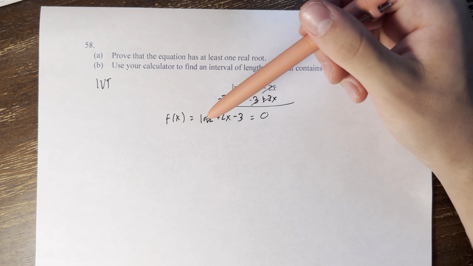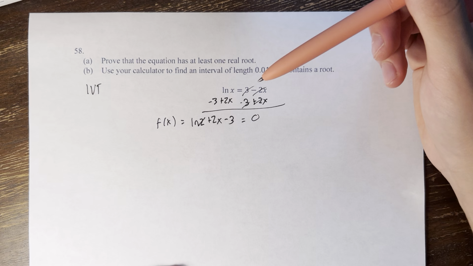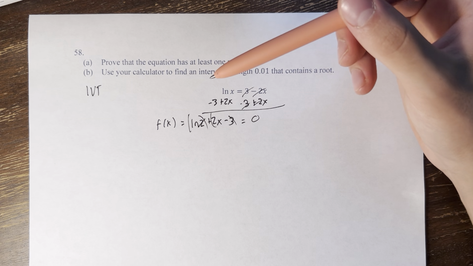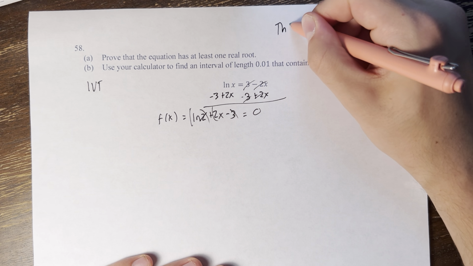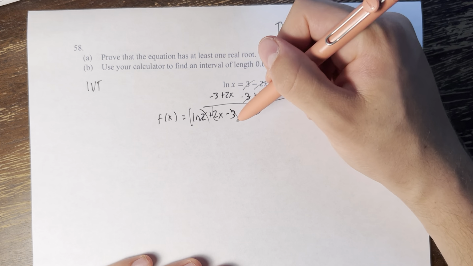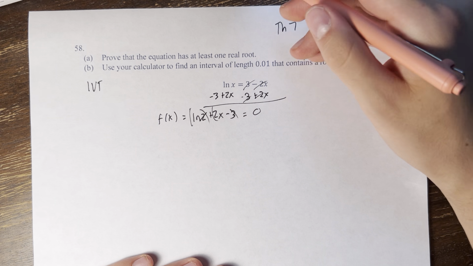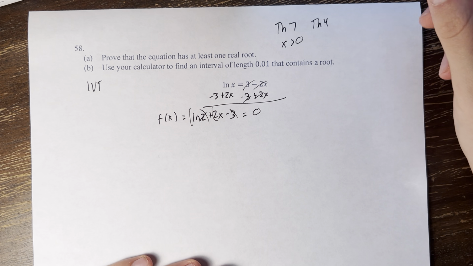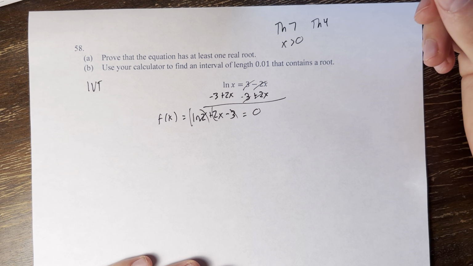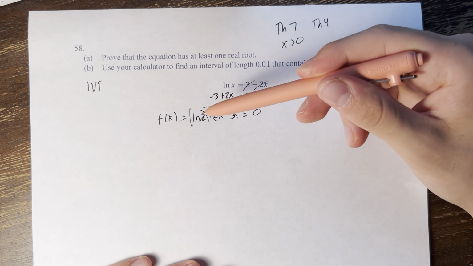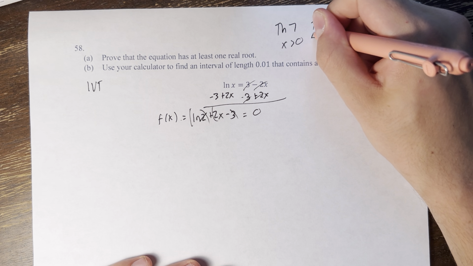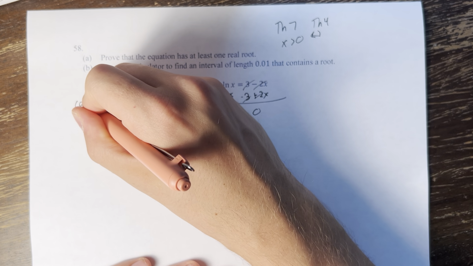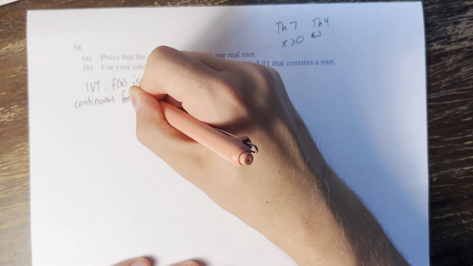Before we do that, we can say that we have ln of x, 2x, and negative 3. We have a logarithmic function and a polynomial, and by theorem 7 these are continuous over their domains. For 2x minus 3, that's all real numbers. For ln of x, that is x greater than 0. Therefore, their sum by theorem 4 has only the individual restrictions from ln of x and 2x minus 3, which is only x greater than 0. So we know that our function f of x is continuous for x greater than 0.